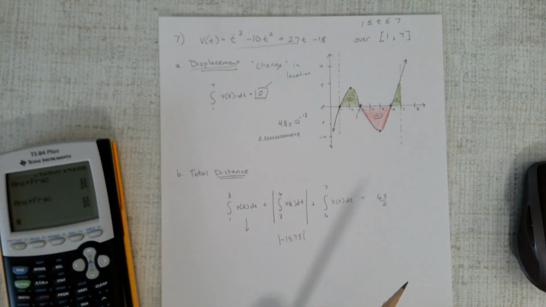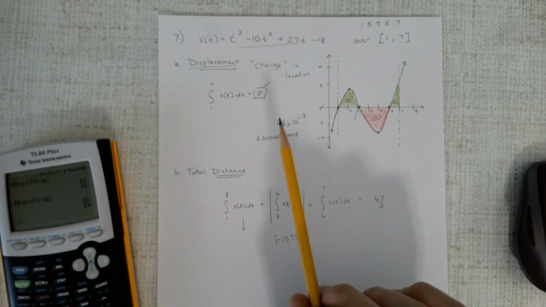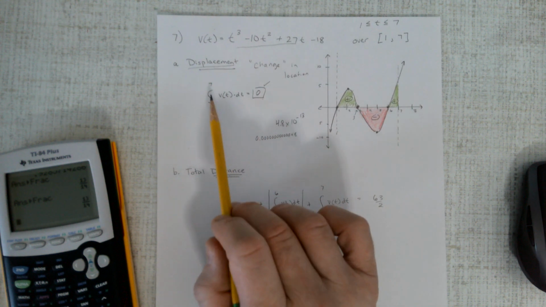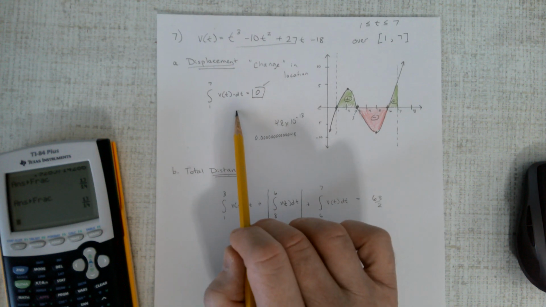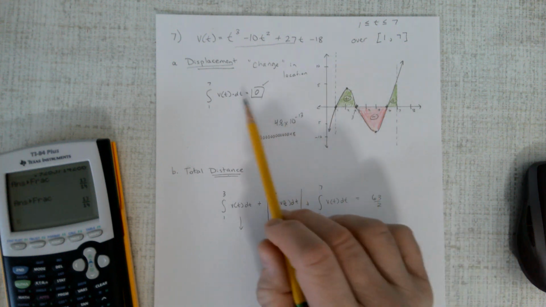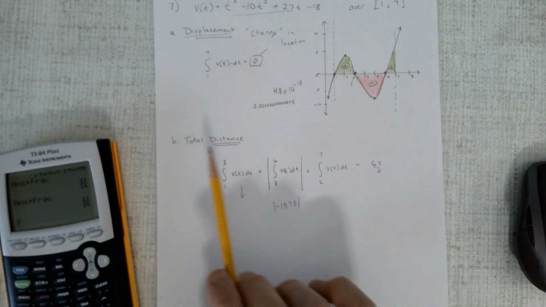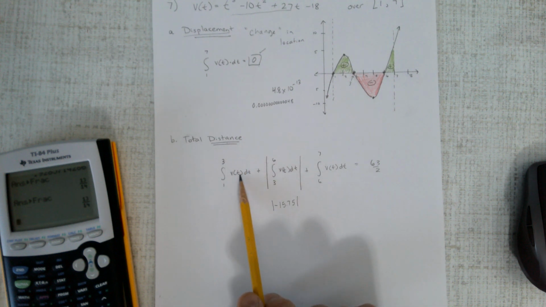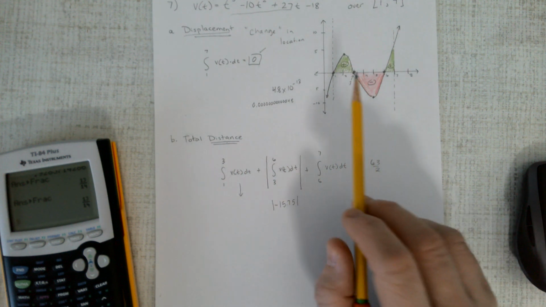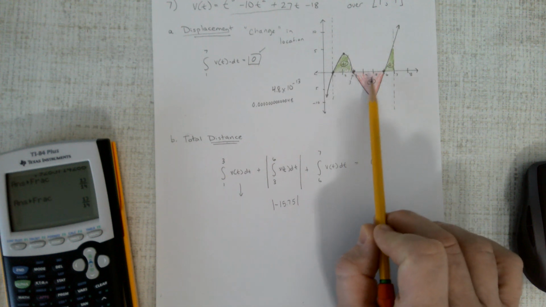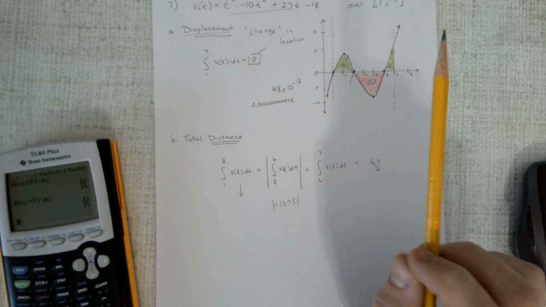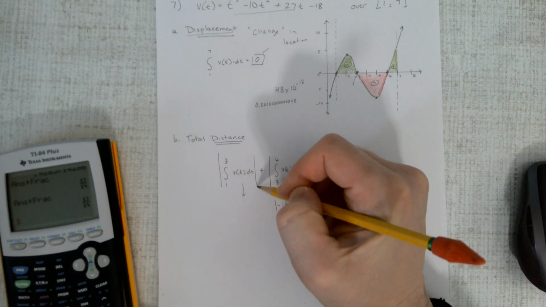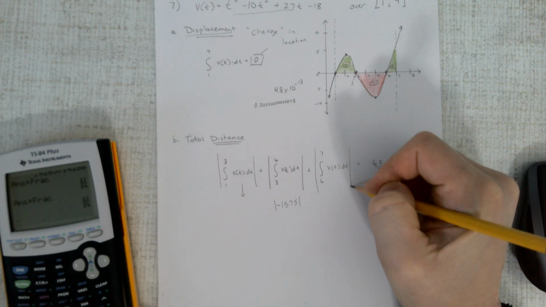Alright, I hope this helps. Again, the work's the same. The only difference is when we talk about displacement, we just want one whole integral, which puts the positives and negatives together and balances it out. But when we're talking total distance right here, we have three separate parts, and they refer to the three separate regions here. And one thing you'll notice in the book is sometimes they just go ahead and tell you to take the absolute value of all of them.